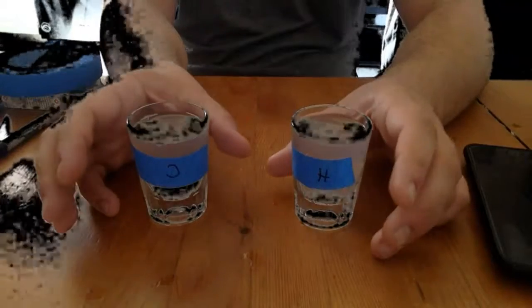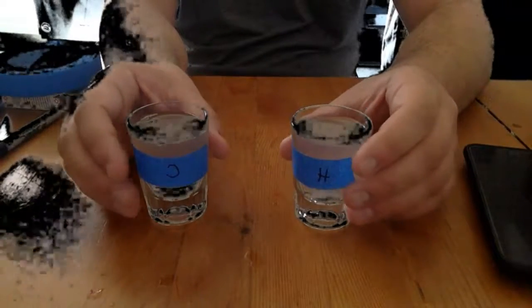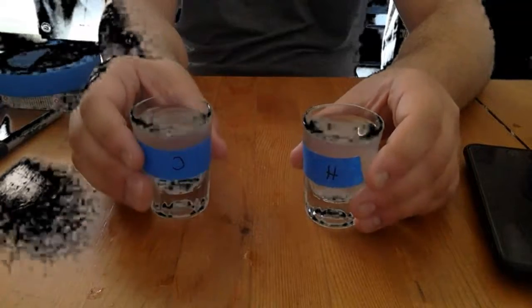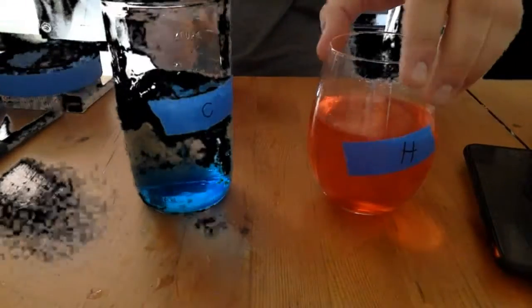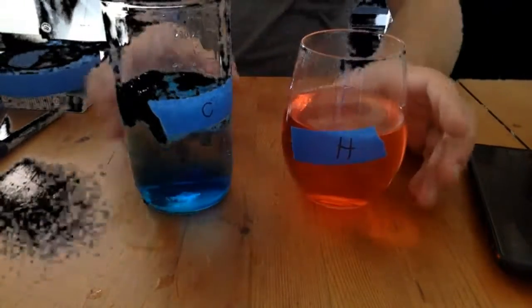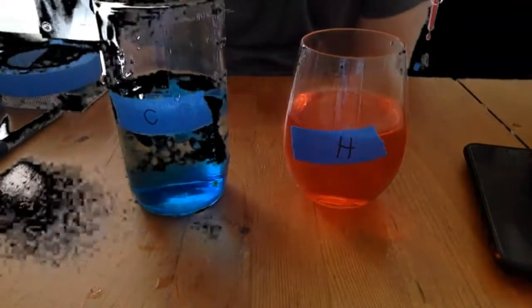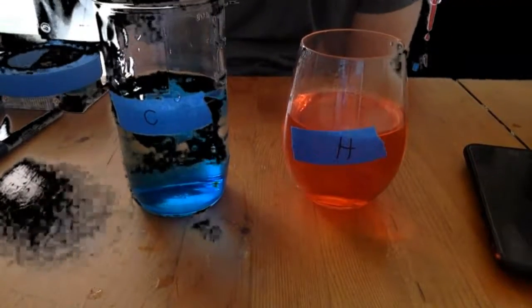What is it about the speed that the molecules are moving at that means that the hot water would dissolve the salt faster than the cold water? Let's take a look again. Here. What do you notice? Which cup allowed the food coloring to dissolve most quickly?